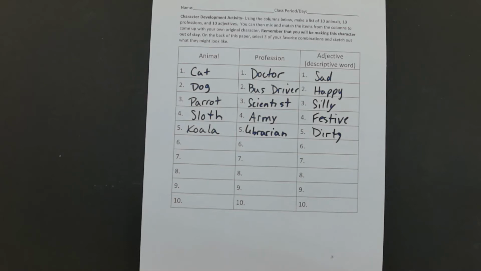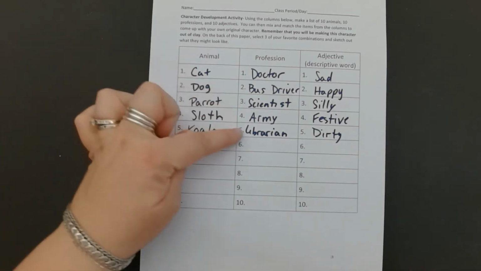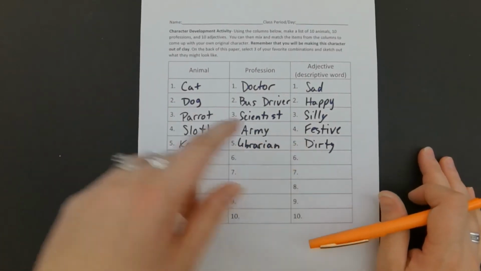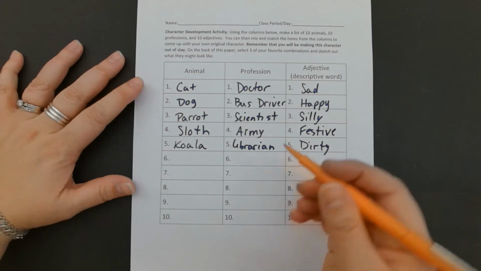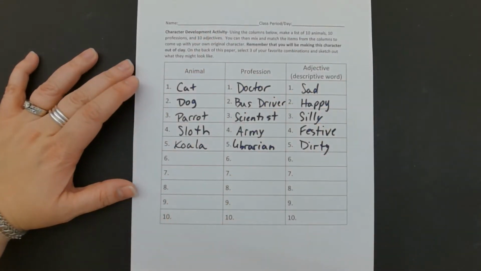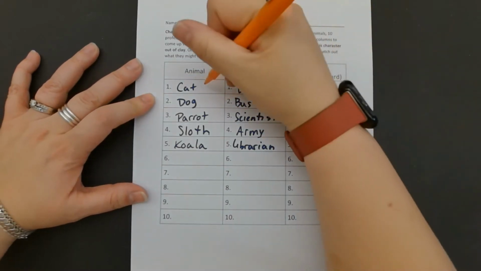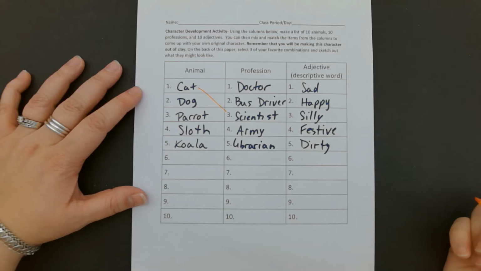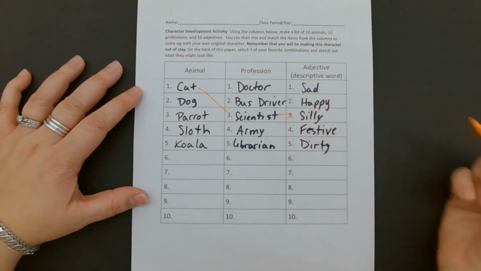And now what we're going to do is you're going to take a different colored pencil, and you're going to start to combine these animals and professions and adjectives. So maybe my cat, it doesn't have to go straight across, it can go anywhere. So maybe my cat is a scientist, and maybe he's a silly scientist.